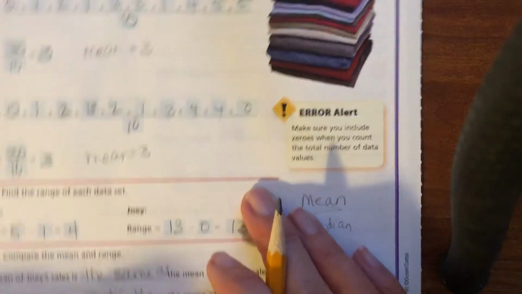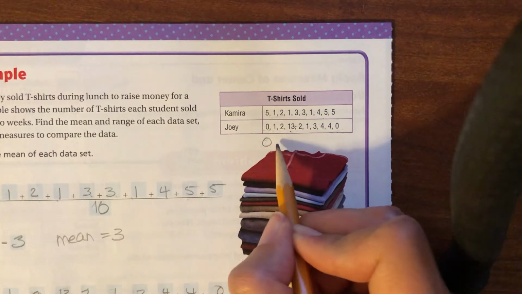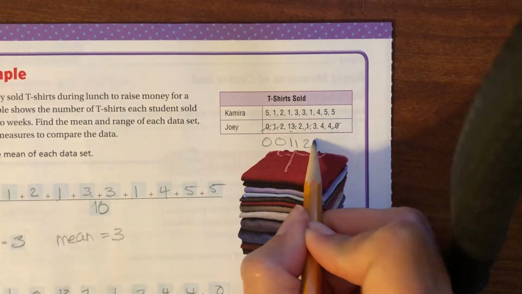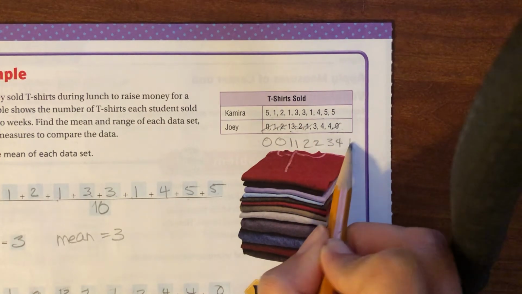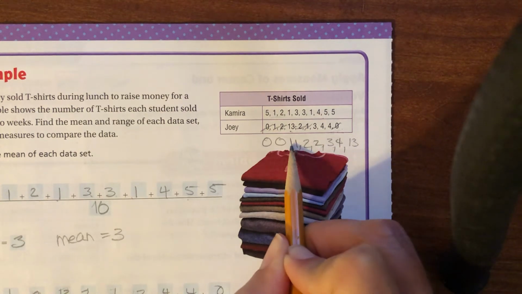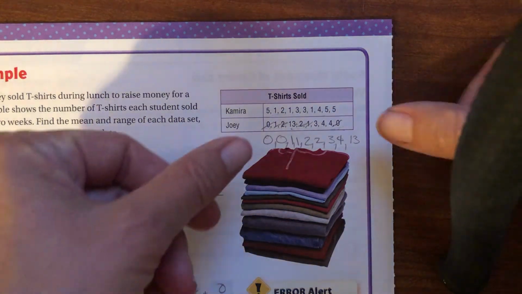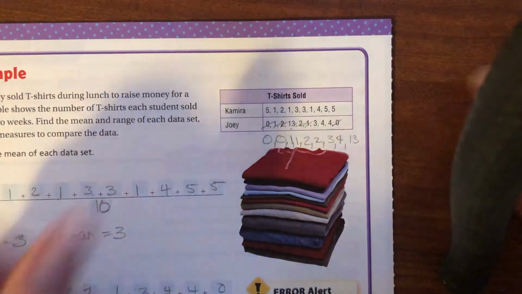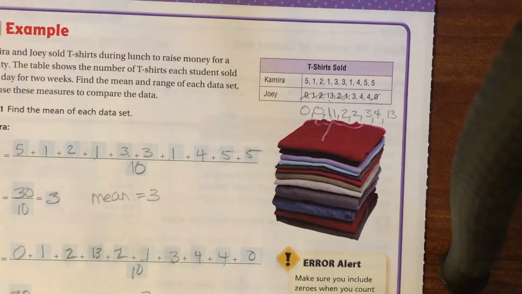Okay, so the median of Joey's data set. Let's see. So we've got to put them in order. 0, 0, 1, 1, 2, 2, 3, 4, and 13. All right. The median is 2. All right, so our median equals 2, and our mode is 0, 1, and 2.